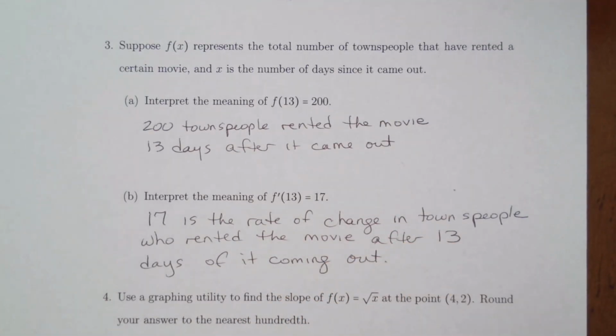Okay, so 17 is the derivative. That's the rate of change in townspeople. That's what that is. 13 days after the movie came out. But that is just then. So f prime of 14 is going to be a different number, not the same. Okay, this is instantaneous. It's the rate of change at specifically 13 days after the movie came out. Not 12 days after, and not 14 days after. 13 days after.